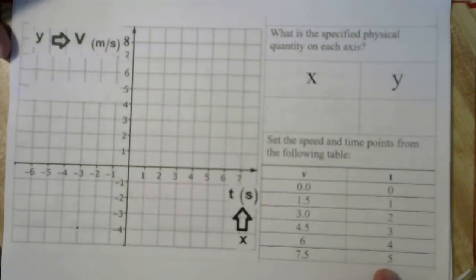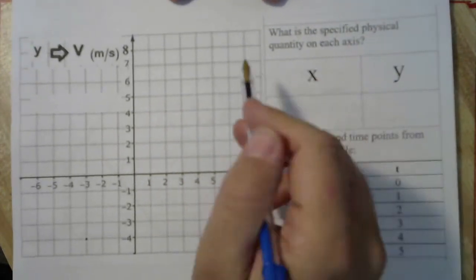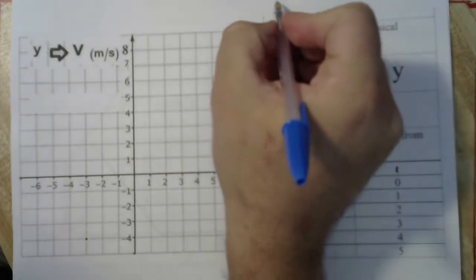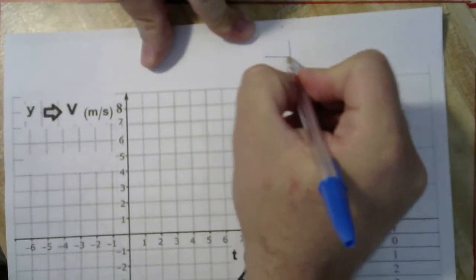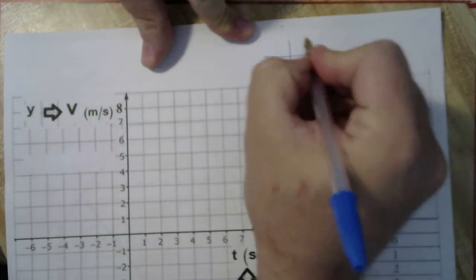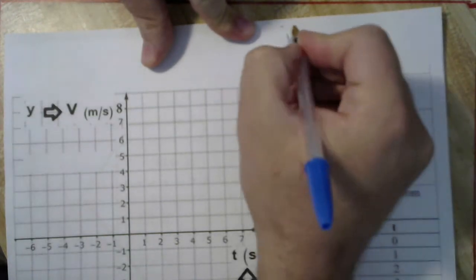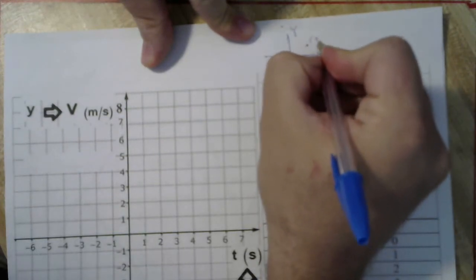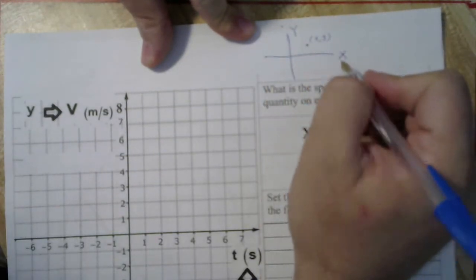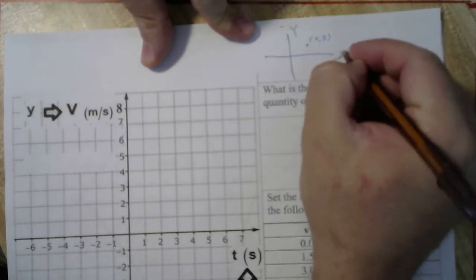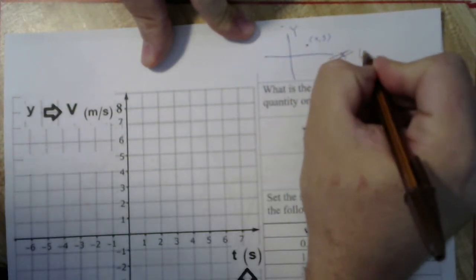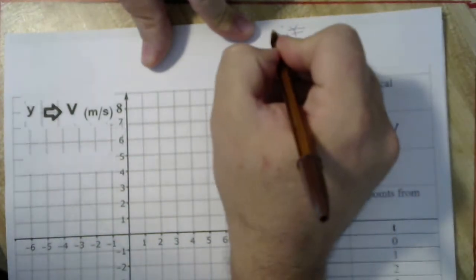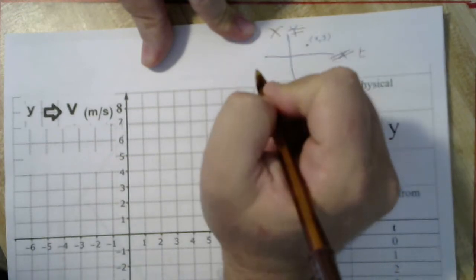Starting with this graph, I talked before that in mathematics we have the x coordinate and the y coordinate, and a point which is (x, y). But in physics, until now, we know that t is on the x-axis and the position, or x, is on the y-axis.